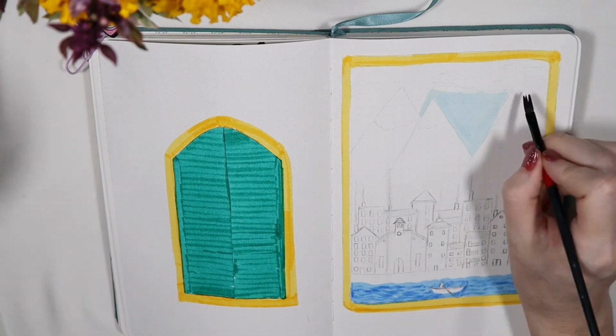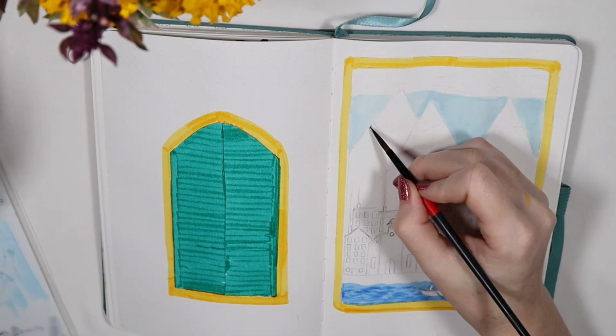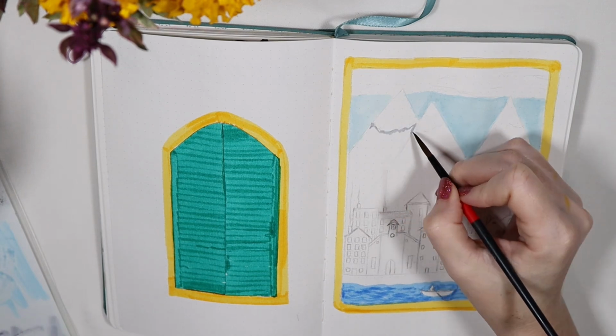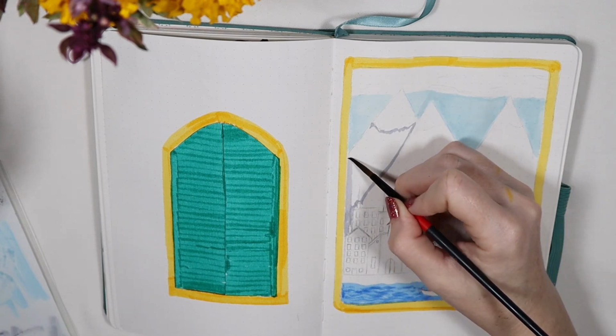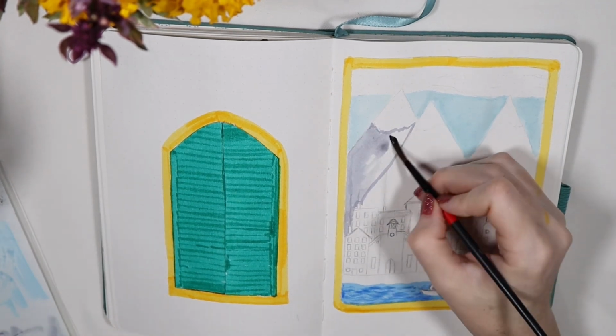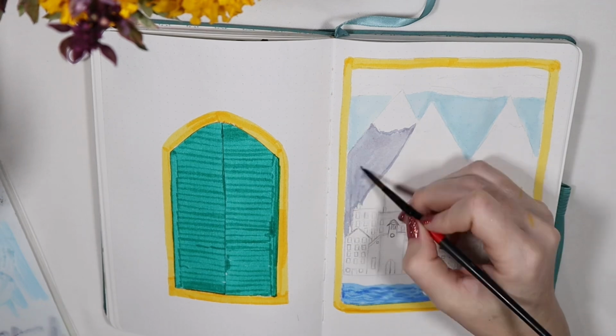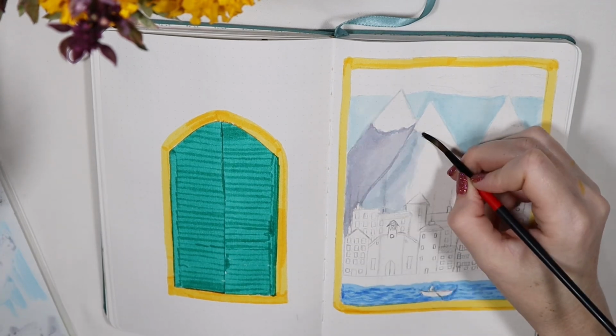In my mind, she saw the mountains, but my daughter reminded me that she actually could not see the mountains, and that was sad. But in this little watercolor painting, it's not based on that, but it's as if she could see the mountains and they were just towering over the city that she was in.